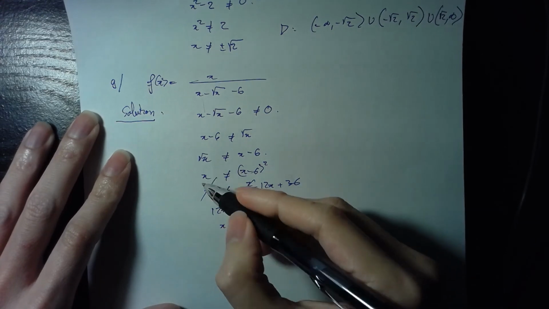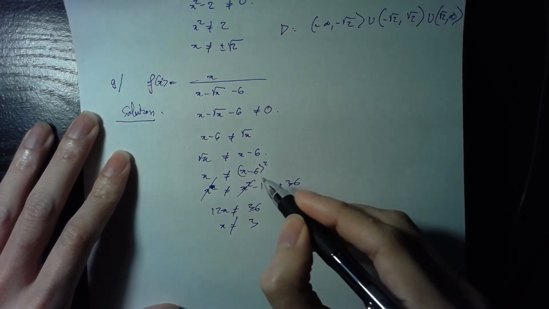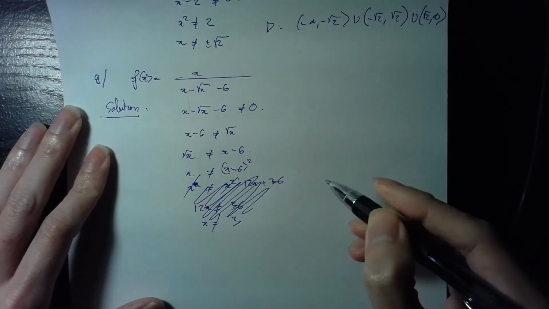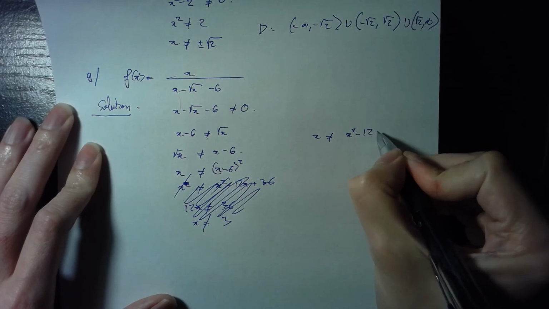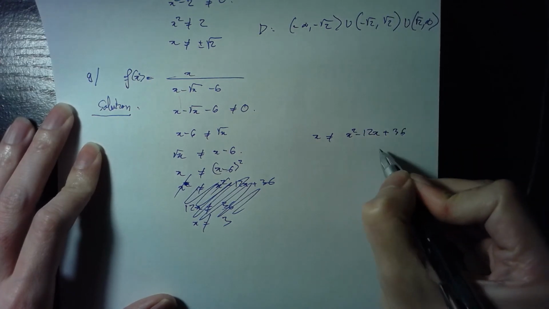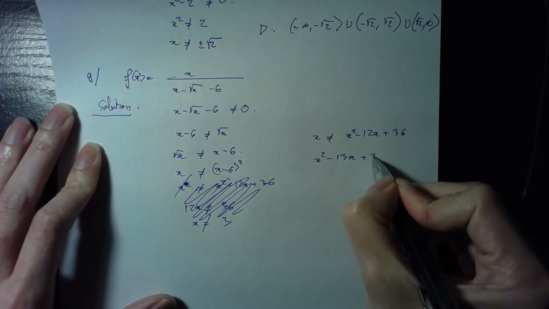Oh, I cannot. I'm sorry. I cannot cancel it because this is not a square. Let me redo this. So I square this to give you x different from x squared minus 12x plus 36. So I combine that term over, so I have x squared minus 13x plus 36.